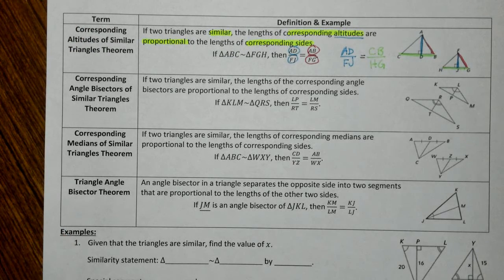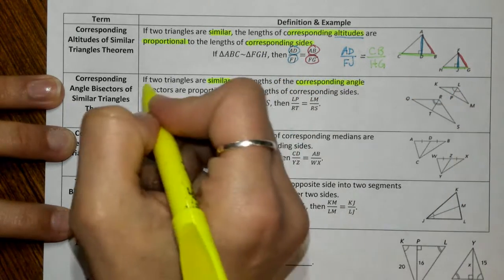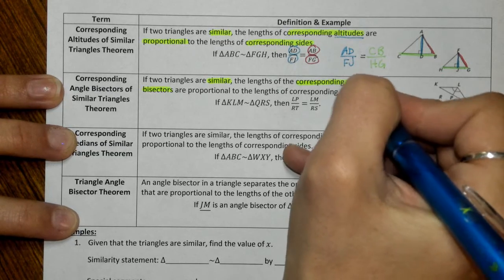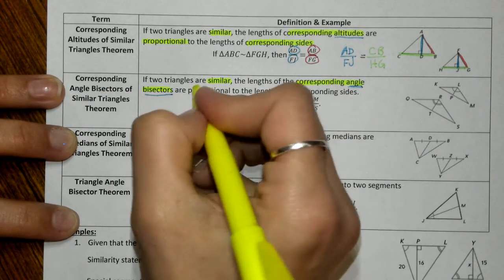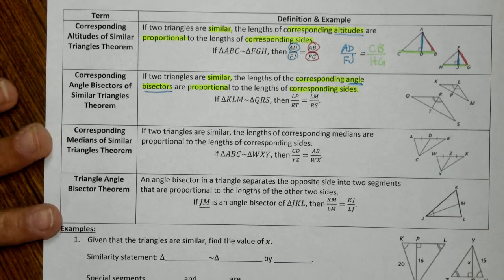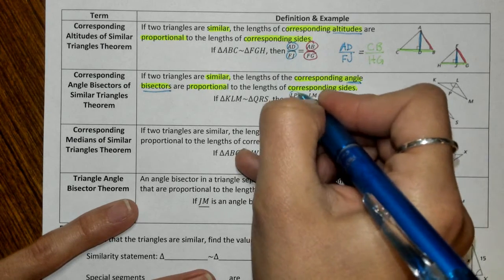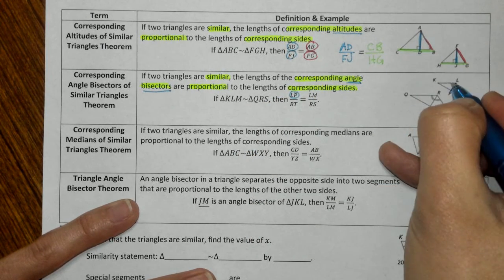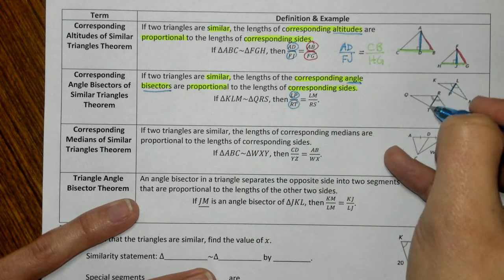The next one is going to be your corresponding angle bisectors of similar triangles theorem. So now we're going to have two triangles that are similar. The lengths of the corresponding angle bisectors, so instead of it being altitudes, you're going to see your congruent angles, angle bisectors, will be proportional to the lengths of any two corresponding sides. So again, just to make it easy, we're going to start off with LP, which is your angle bisector. We know because we have two congruent angles. And we're going to set it to a ratio of the other angle bisector, RT.